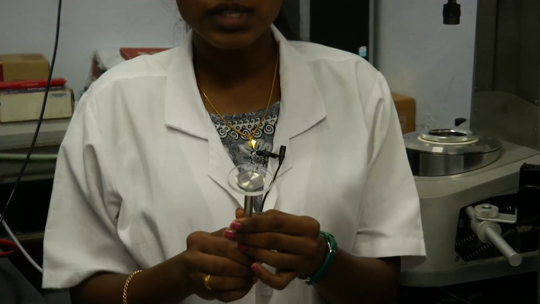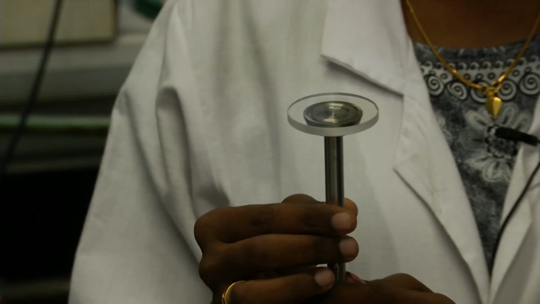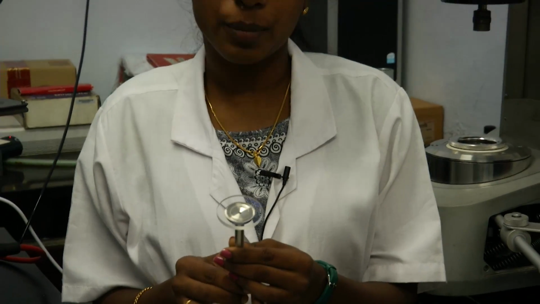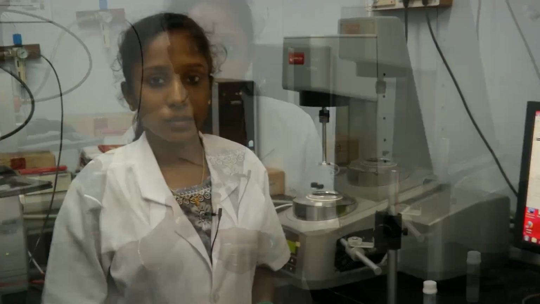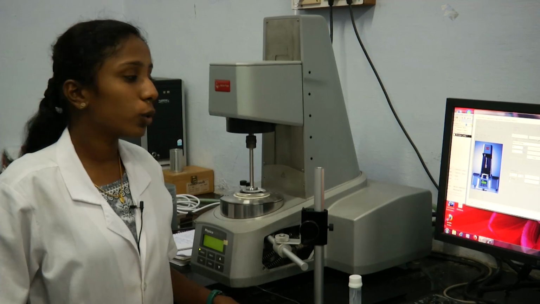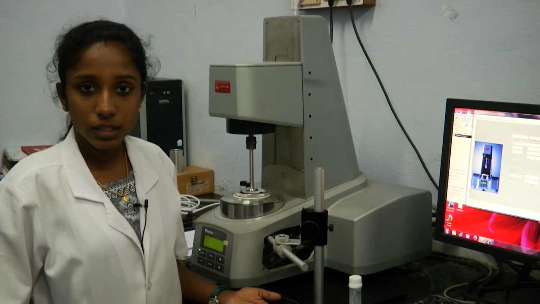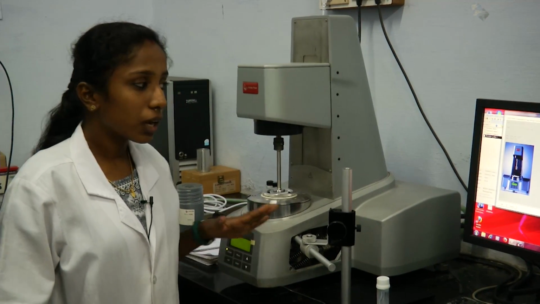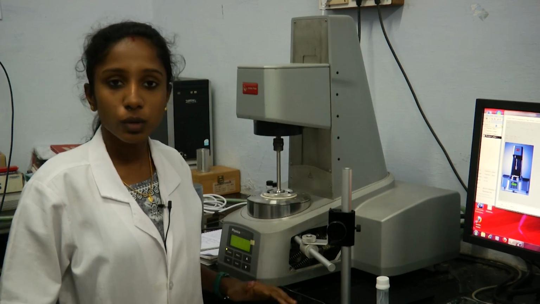The geometries which you have seen before are not transparent. Now this is a glass geometry through which we can focus onto the material and see what is happening to it. So this is a PP43 glass geometry, that is parallel plate 43 mm dia glass geometry. So this is what we are going to use for this test. Here also, after attaching this glass Peltier and attaching this geometry, we have to initialize the rheometer, we have to do all the calibrations, that is inertia adjustments, motor adjustments, everything we have to do, then only we should start the test. So here I have already done all these adjustments and I am going to start the test.